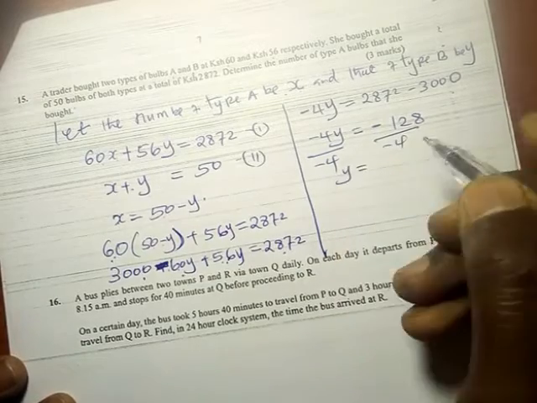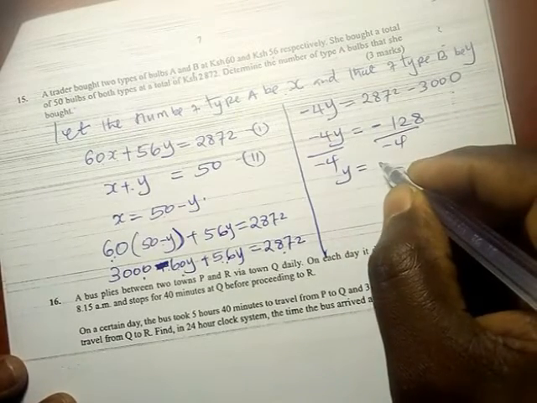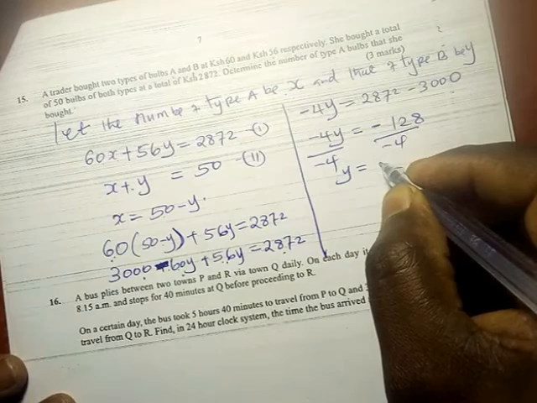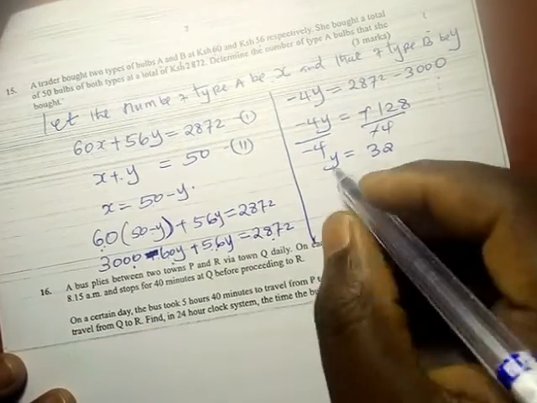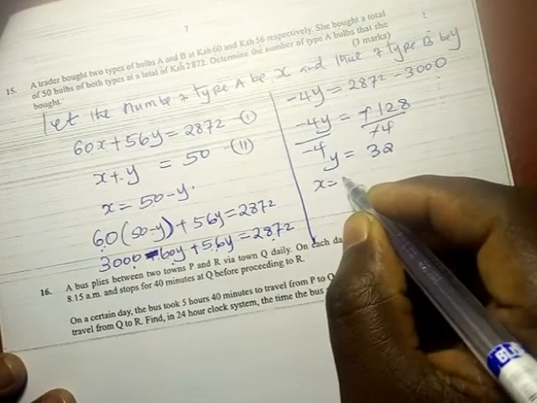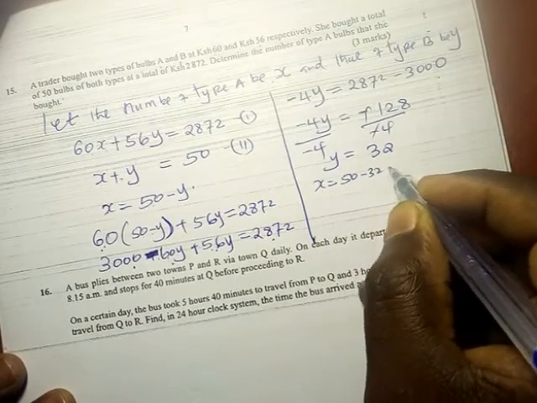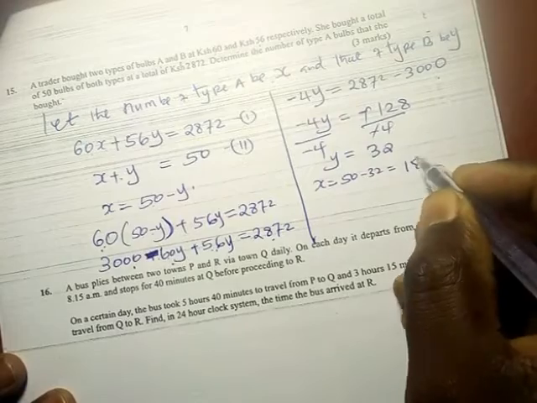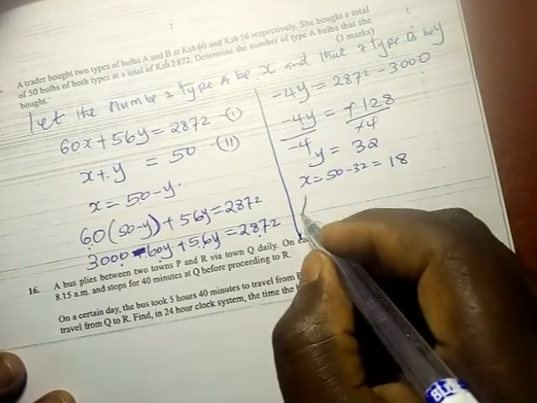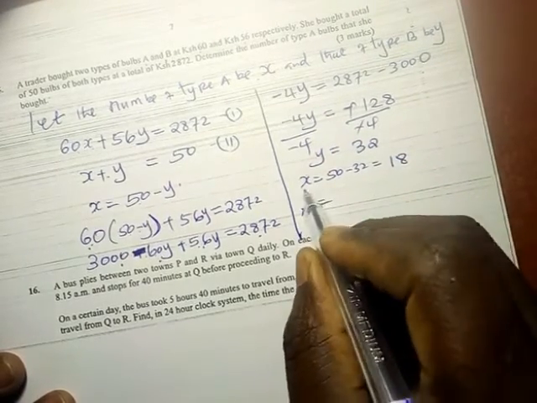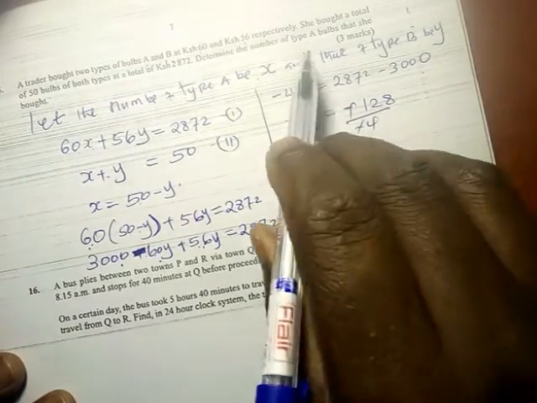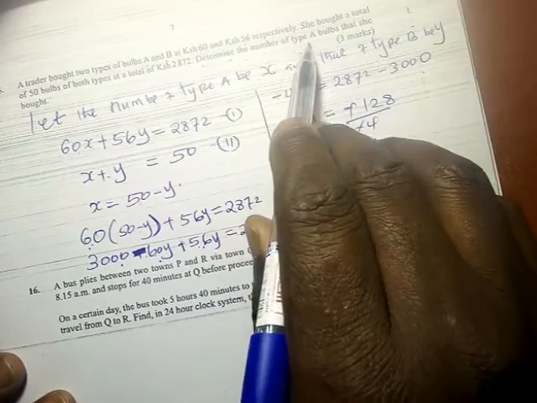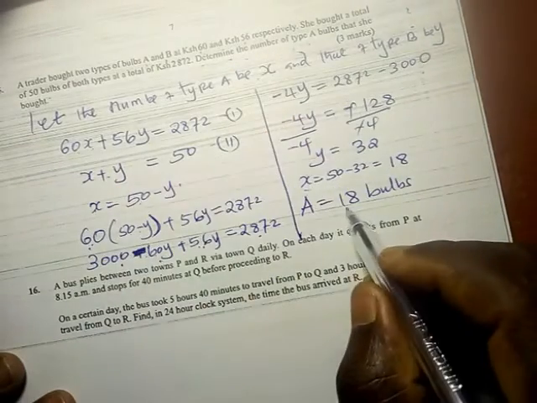So Y is equal to 32. Then X is going to be 50 minus 32, and that is 18. So type A, which was X, is going to be 18 bulbs. Determine the number of type A bulbs that she bought. So it was 18.